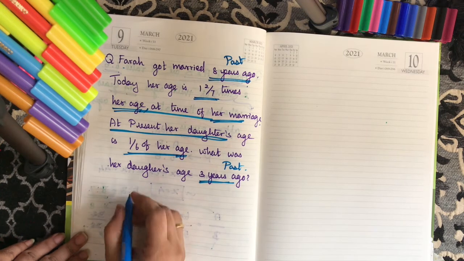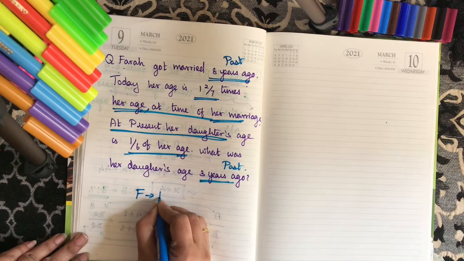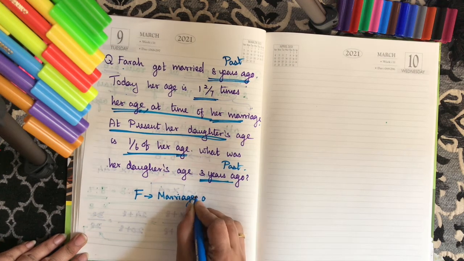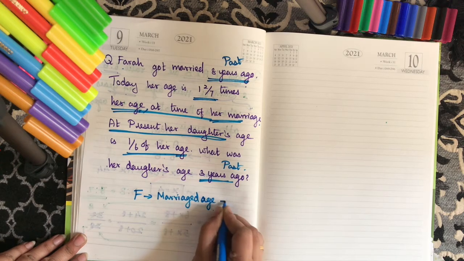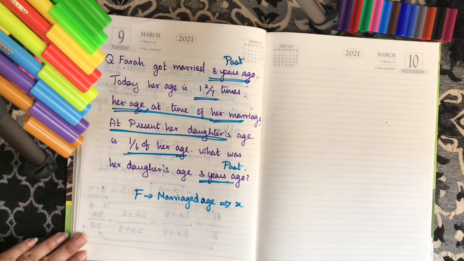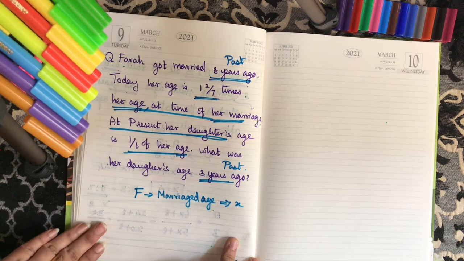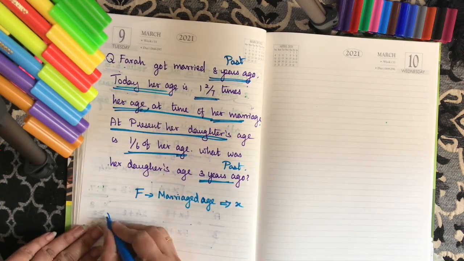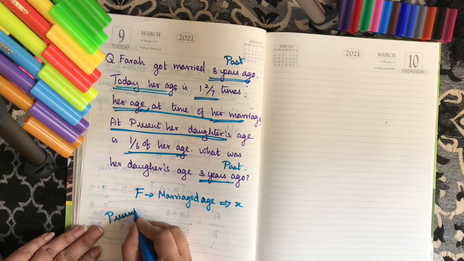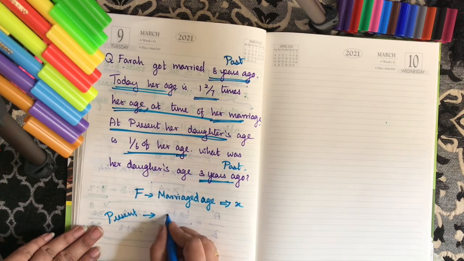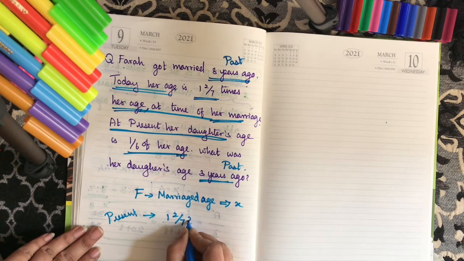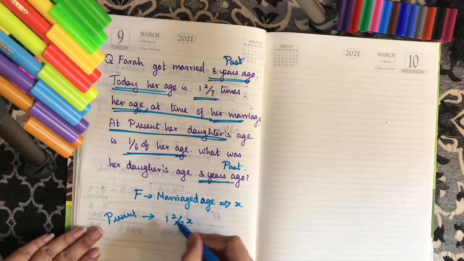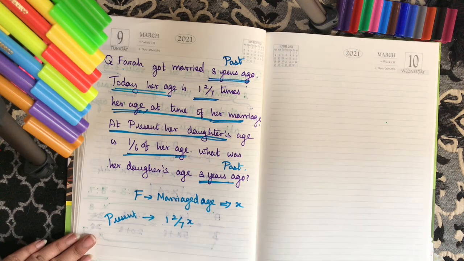So I'm just taking the Farah marriage age. Marriage age was X. After that, today her age, that is presently, her age is nothing but 1 2 by 7 times of X, right? This is 1 2 by 7 times of her marriage age.